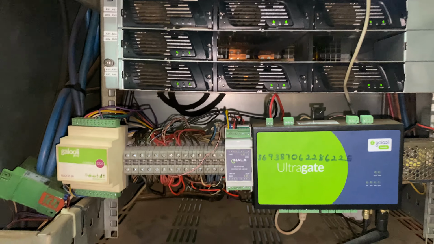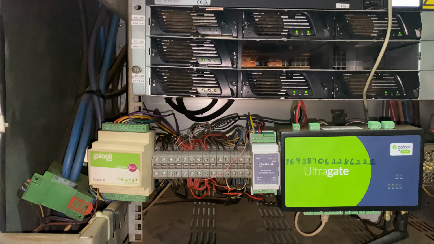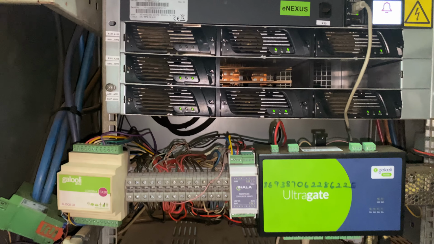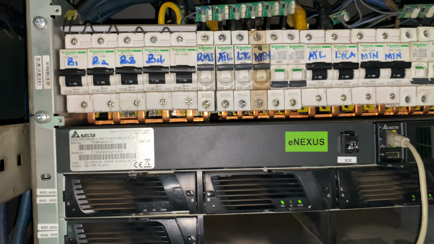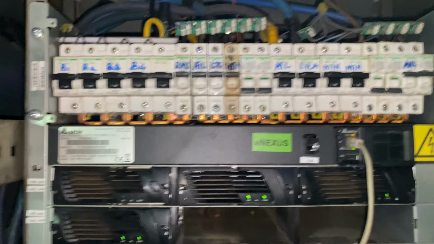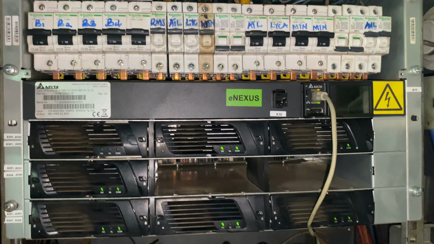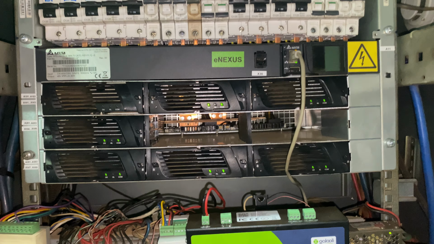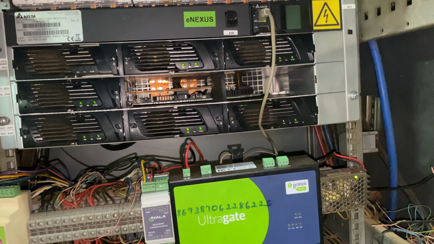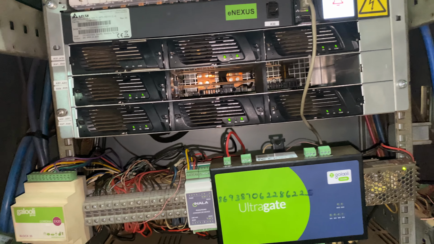So after converting the AC to negative 48 DC, it is given to this bus bar, and those bus bars are connected to different breakers according to the manufacturer's desire or the owner's desire.